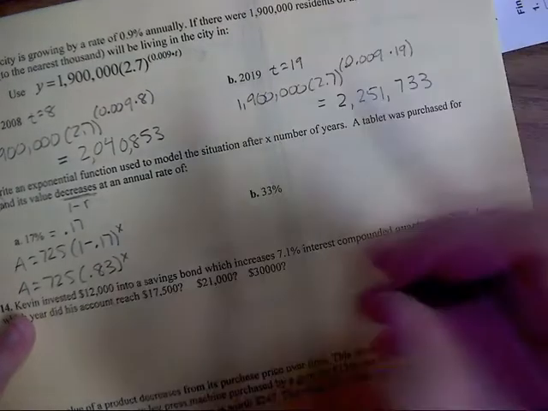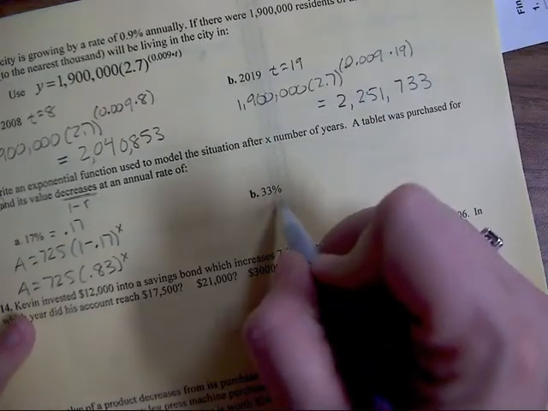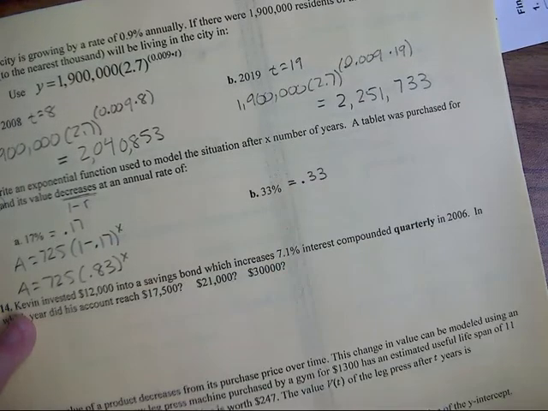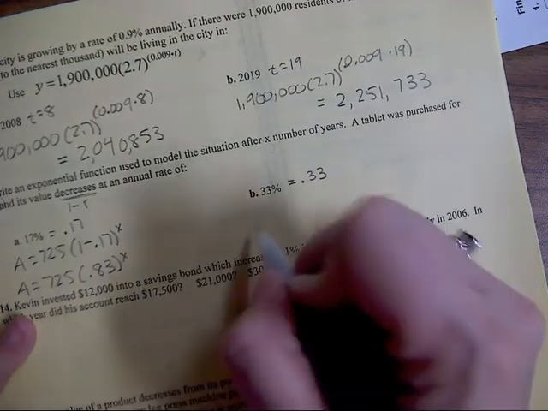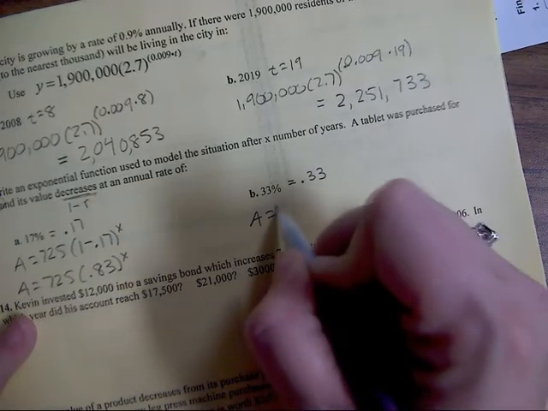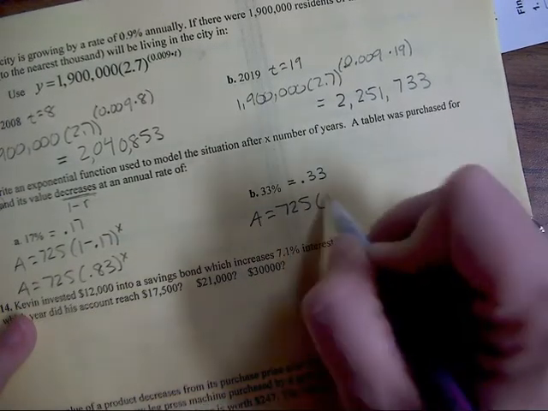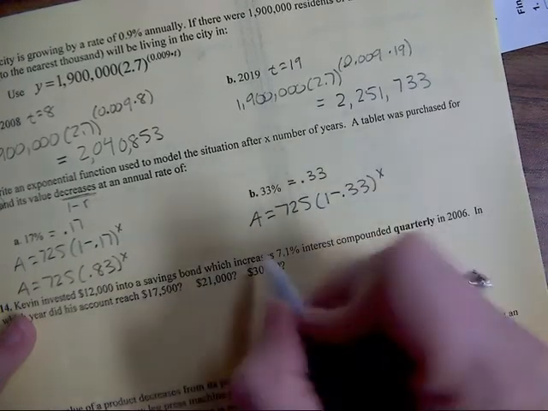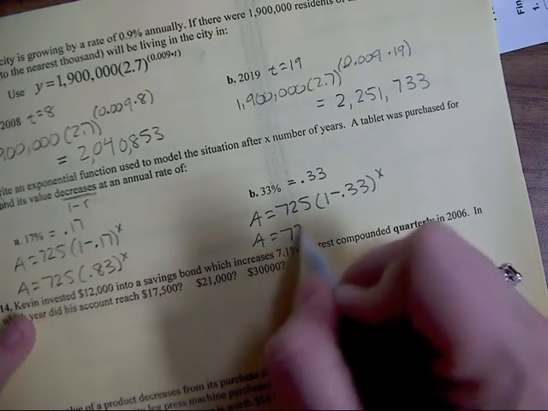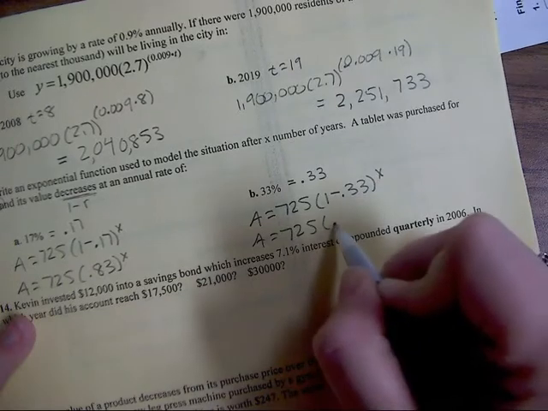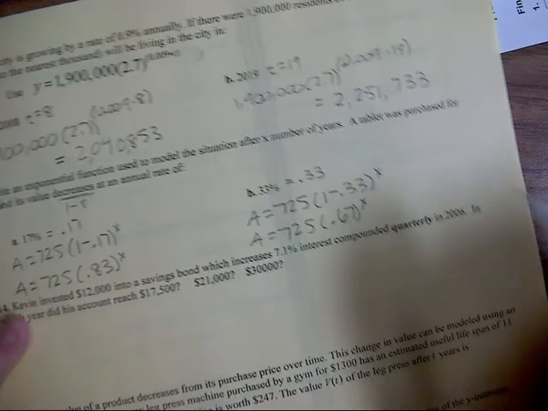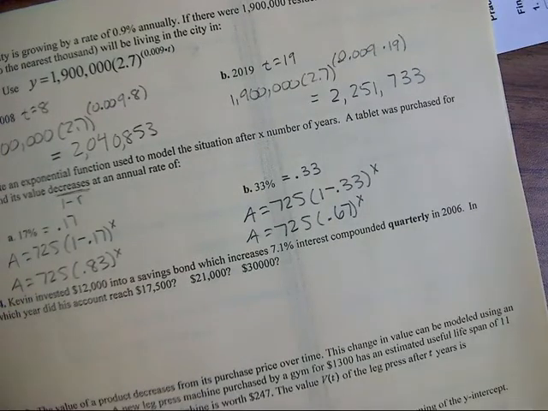All right. Same equation, but part B has 33% decrease. So remember, that converts to 0.33 as a decimal. So you can say A is equal to 725, 1 minus 0.33 raised to the X, or 725 times 0.67 raised to the X. Both of those are correct.